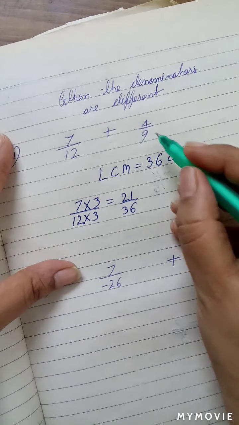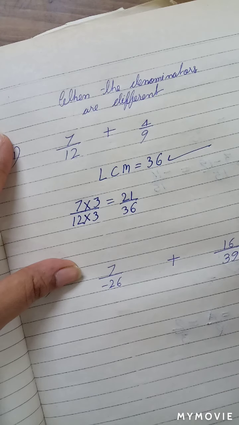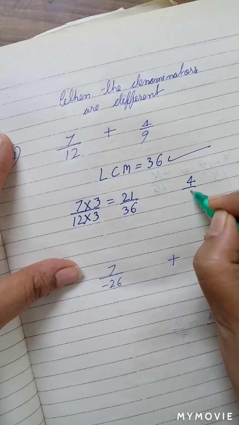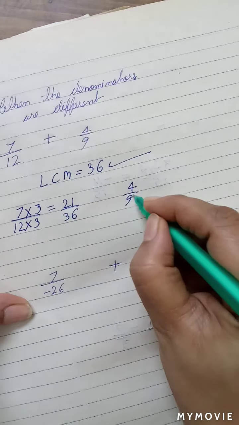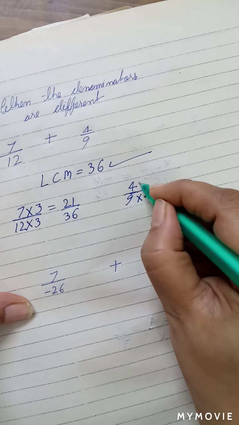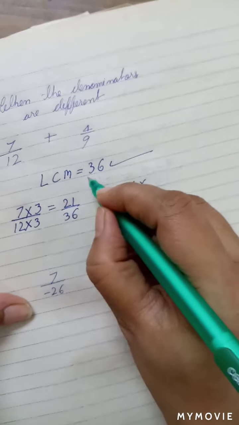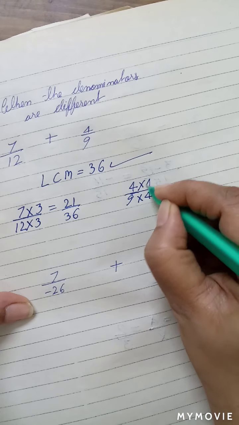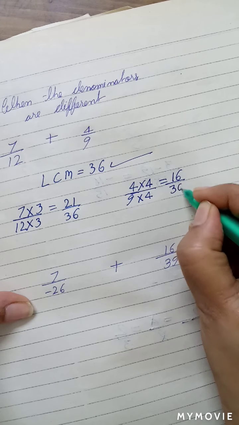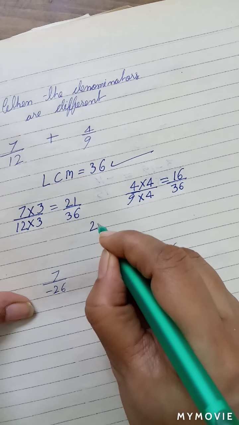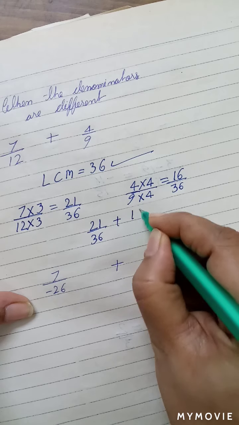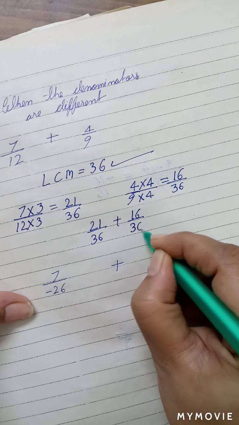We did the same thing while we compared two rational numbers. This time we are going to add them. Now let's treat 4 by 9 the same way. So we will multiply 9 with 4 so that we get this number 36, and we will treat the numerator the same way. We have got 16 by 36. So let's add up the rational numbers. 21 by 36 plus 16 by 36.